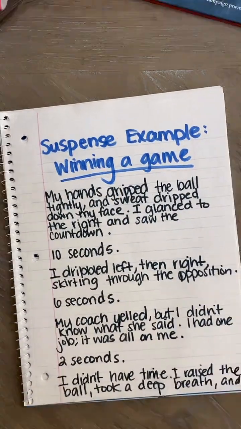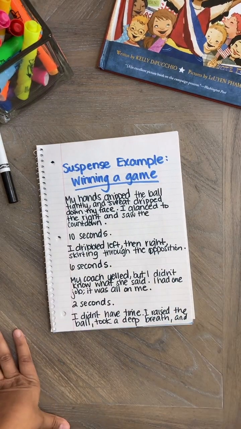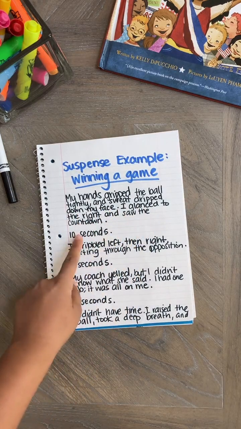I'm going to speed read this to you like I do with my students sometimes. Okay. My hands gripped the ball tightly and sweat dripped down my face. I glanced to the right and saw the countdown, 10 seconds.